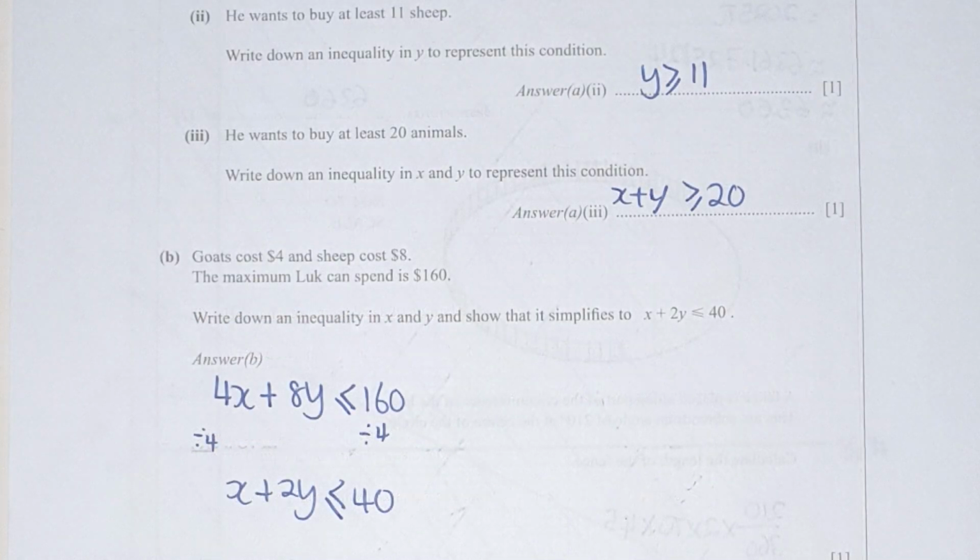As for part B, they are using the cost to create another inequality. So 4x plus 8y less than or equal to 160. Divide both sides by 4 to meet the requirements set by the question and change the inequality into x plus 2y less than or equal to 40.